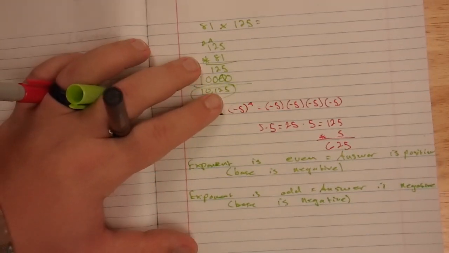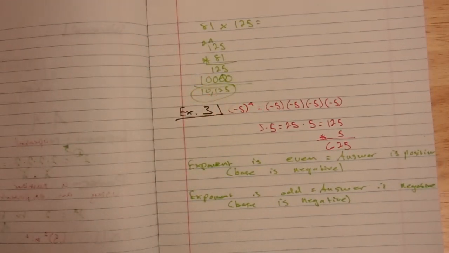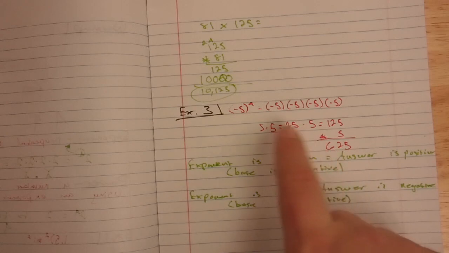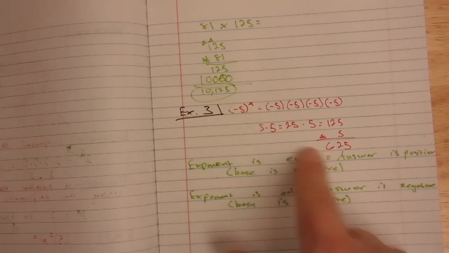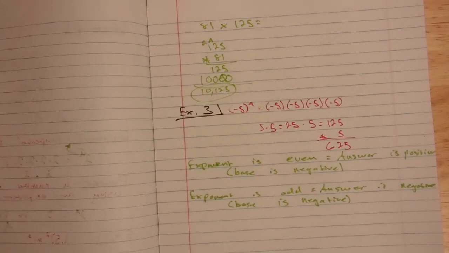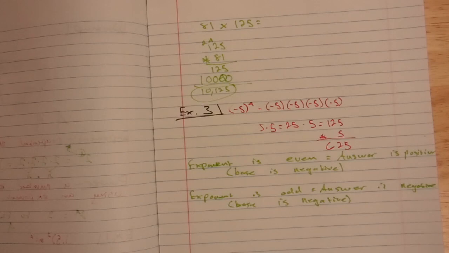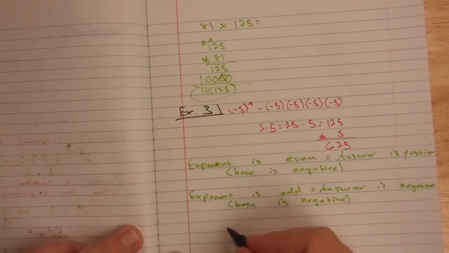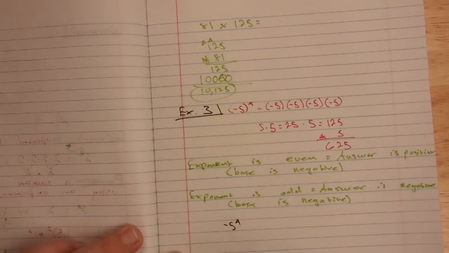Alright, so like right here, the number was negative 5, right? The negative 5 is the base. Because it's negative, you look at the exponent. If it's even, the answer is going to be positive. If it's odd, so like negative 5 to the 3rd power, the answer would be negative. Yes, Elijah, did you have something to say? I was gonna say, what about negative 5 to the 4th power without the parentheses? Yeah, just regular negative 5 to the 4th power?